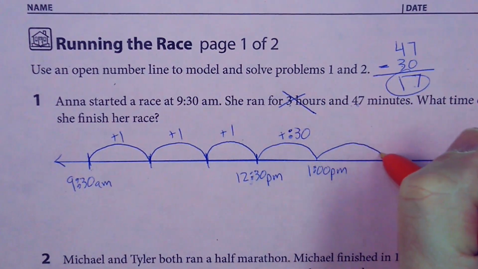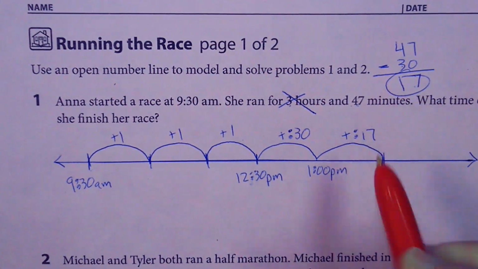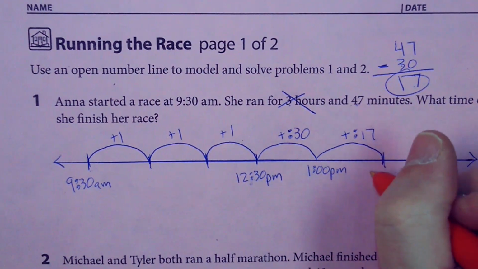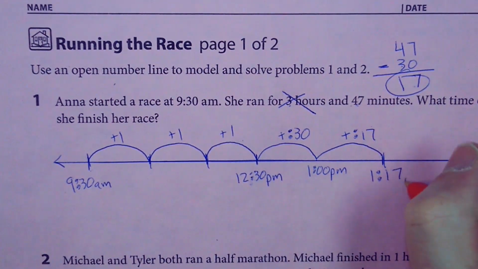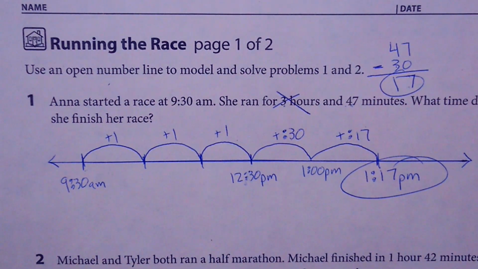So if I go from 1 p.m. and I go plus 17 minutes in the future, what time should I be at? 1:17 p.m. Okay, that's what time she finished.